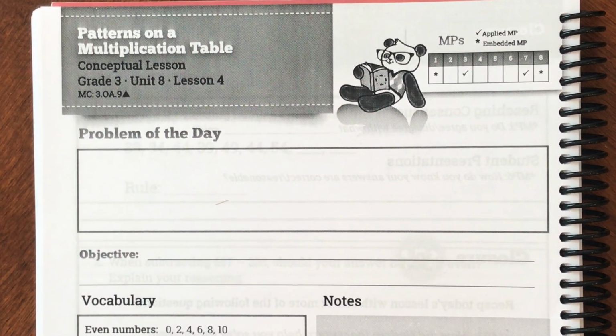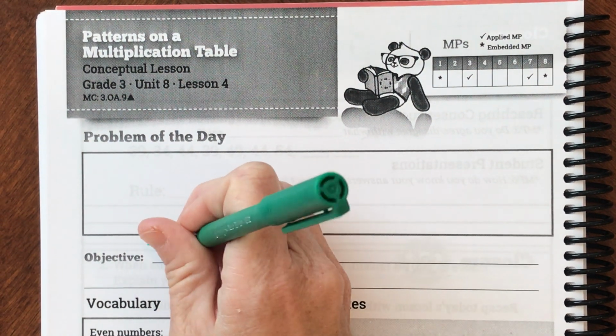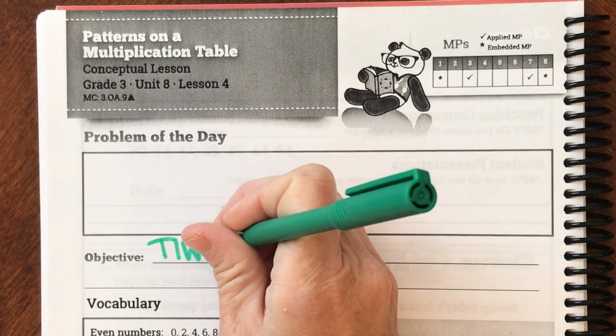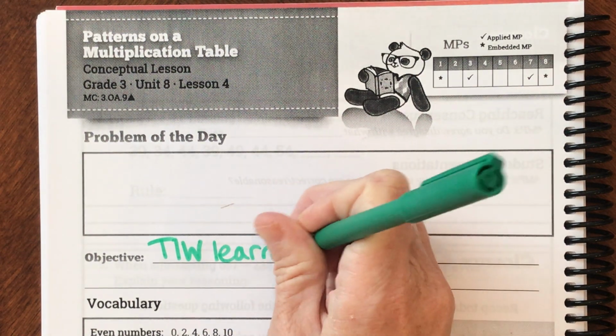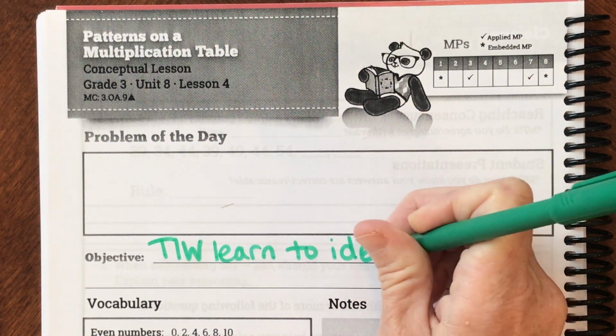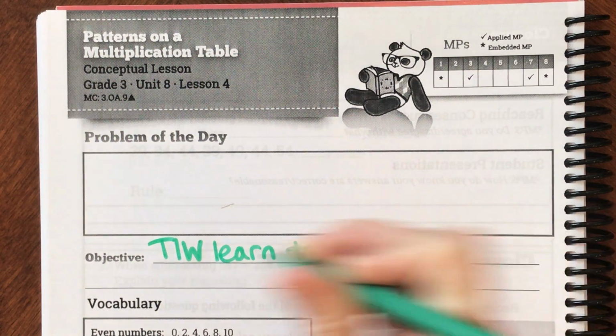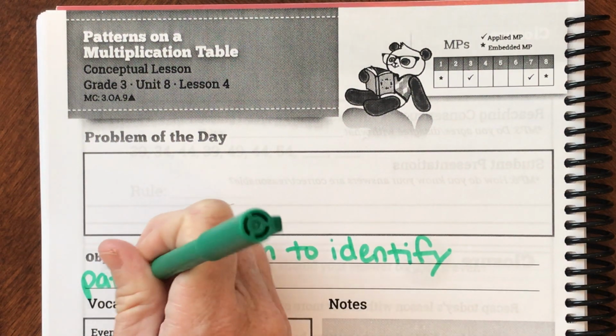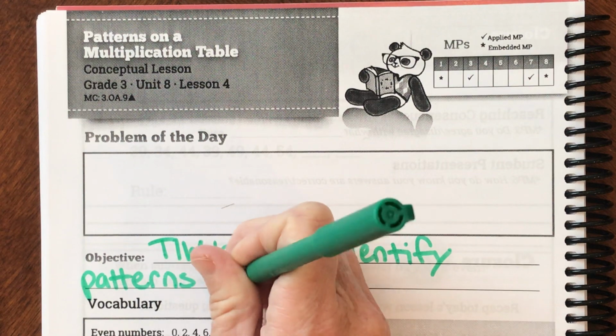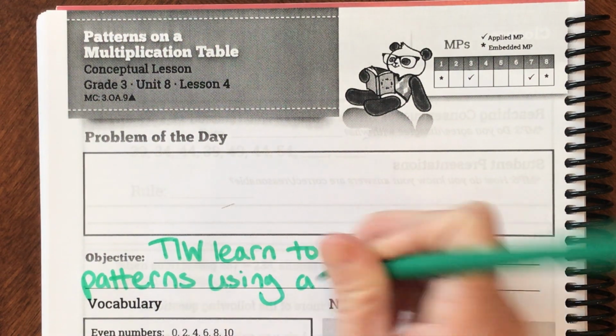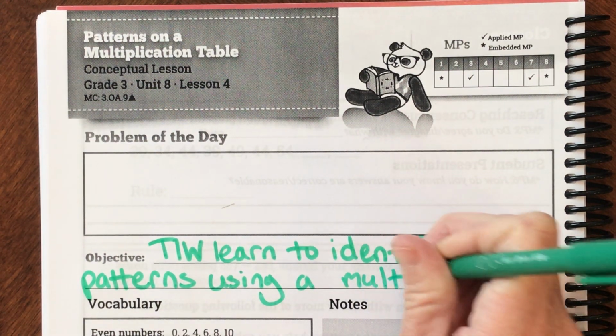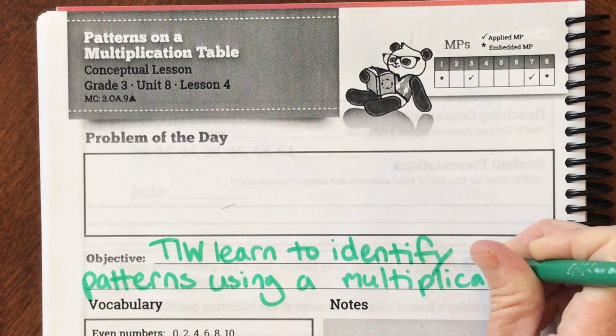Good morning, third graders. Today we're on page 235 of your student journal, page 235, and our objective today is: today I will learn to identify patterns using a multiplication table.